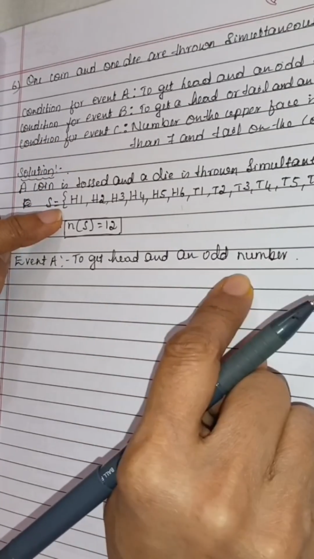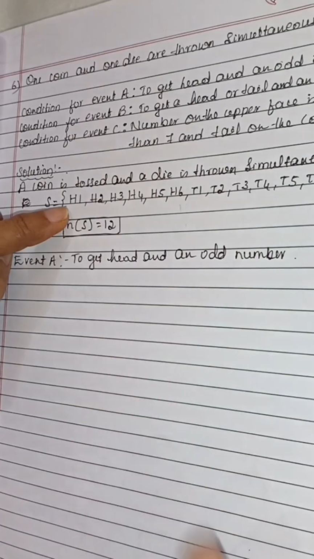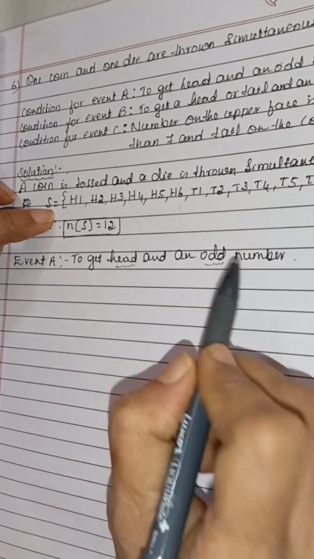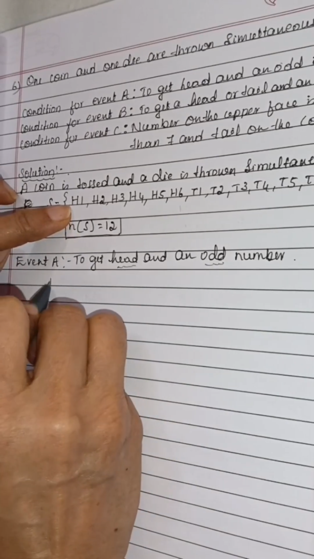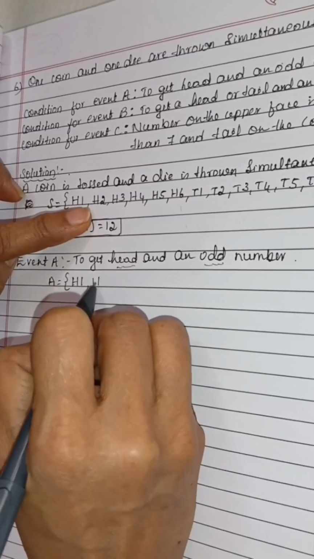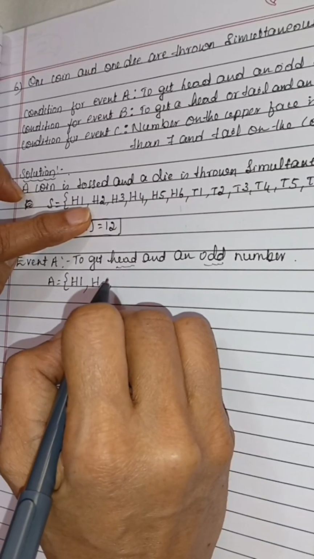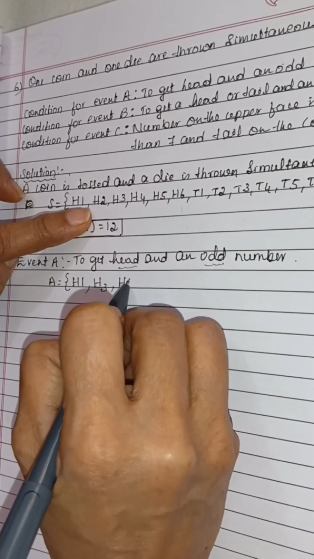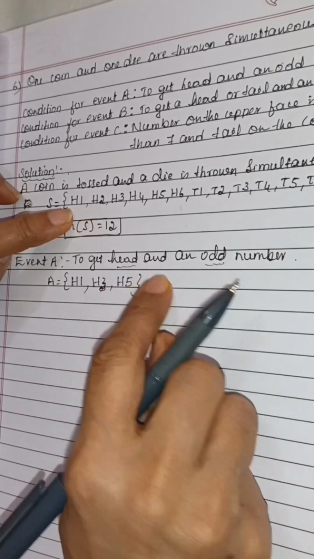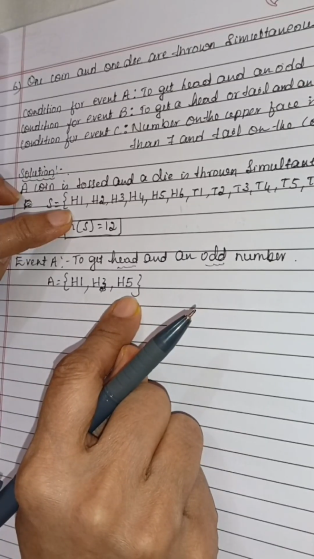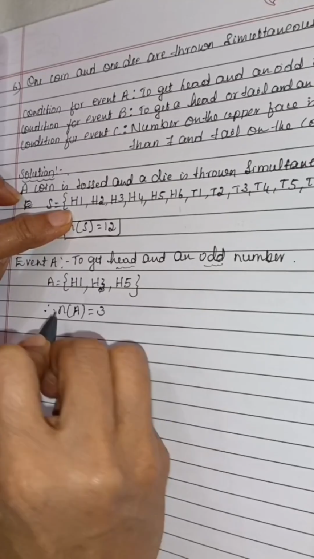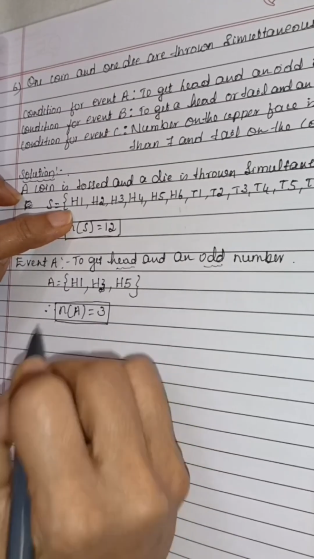We have to find an odd number and a head. Therefore event A is H1, H3 and H5, head and odd number. You have to write it like this. Therefore n of A is 3.